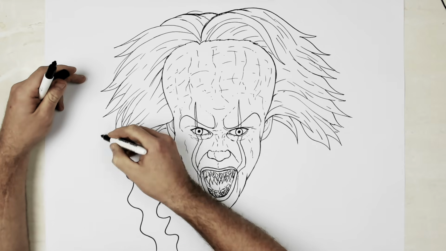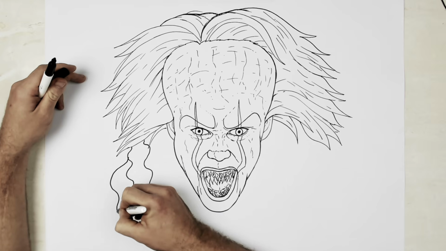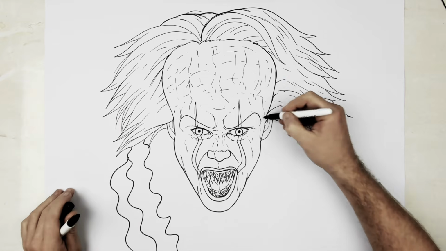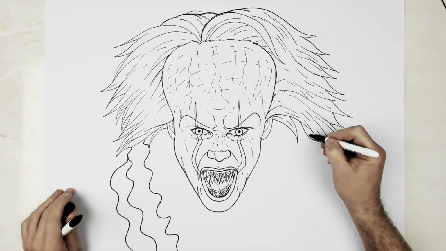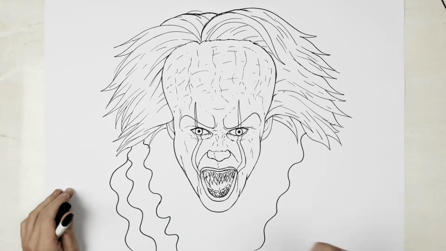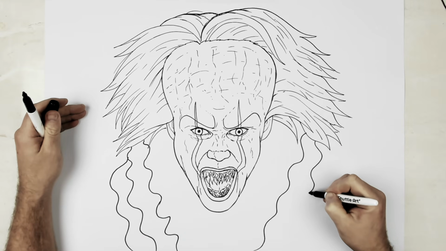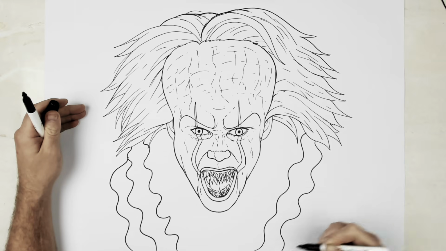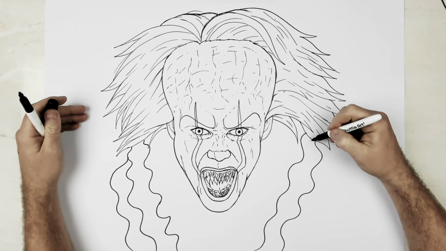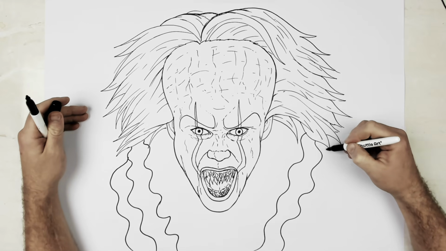If you wanted it more accurate to Pennywise's actual thing, it would be more hairy. But we'll do this because it's much more illustrative and easier, and it gets the job done. So then you do 2 more. And there is another one, but it's on his shoulder, so I think it comes out from here.